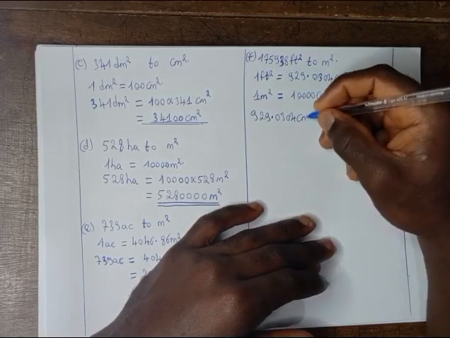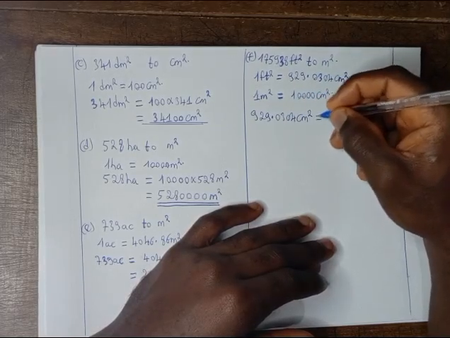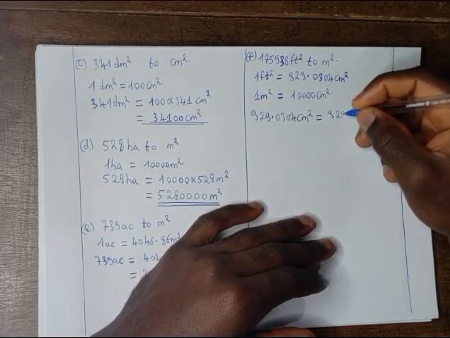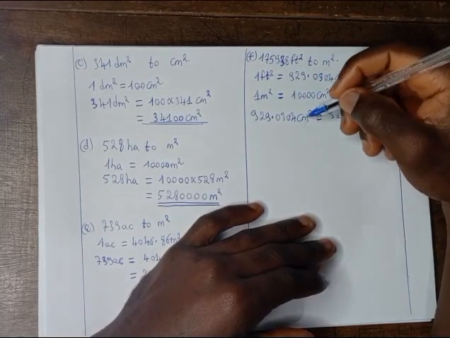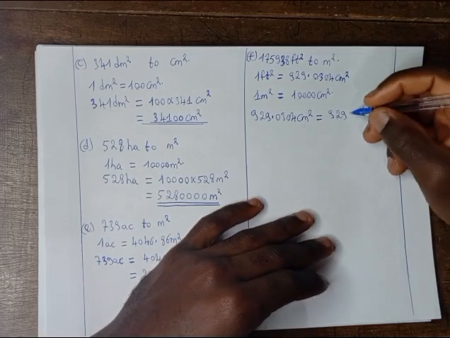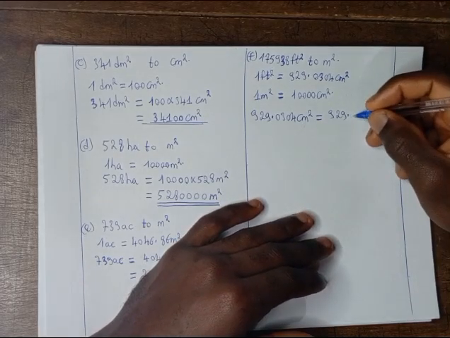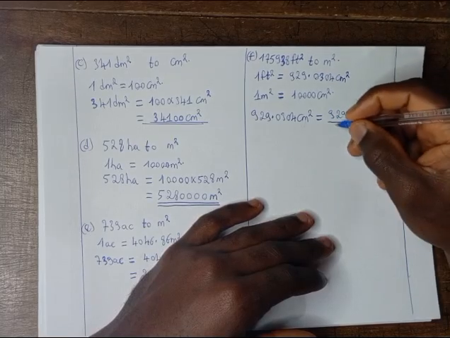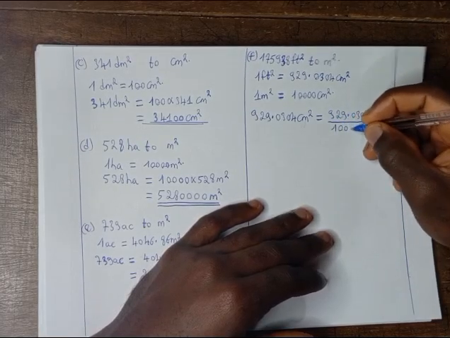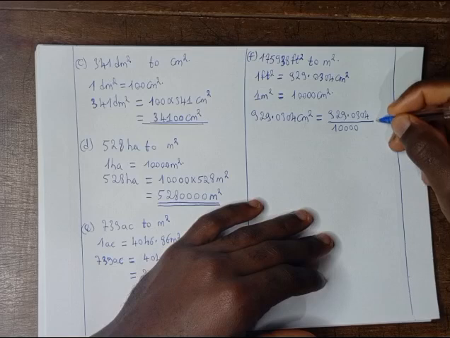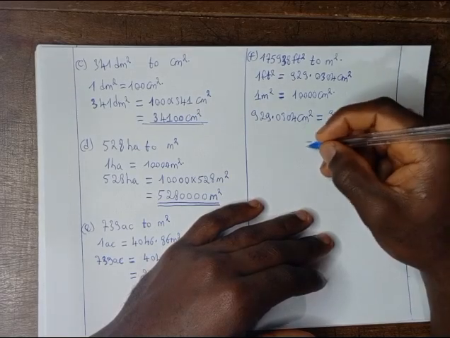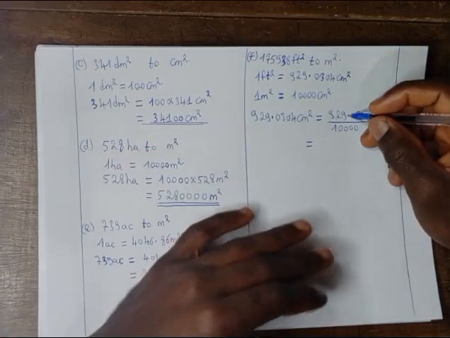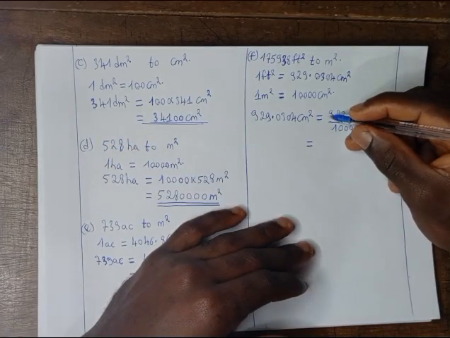Converting 929.0304 centimeters squared to meters squared, this will simply be equal to, we are going to divide by this constant because we are changing from a smaller unit to a larger unit. We are going to divide by 10,000, and this will be in meters squared. So we are going to take this decimal point 4 places to the left. 1, 2, 3, 4.